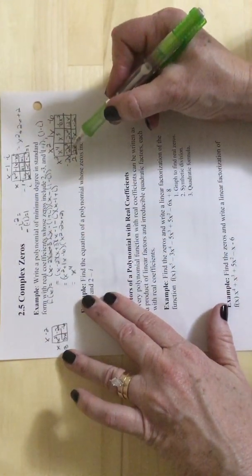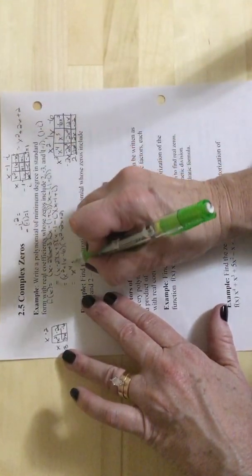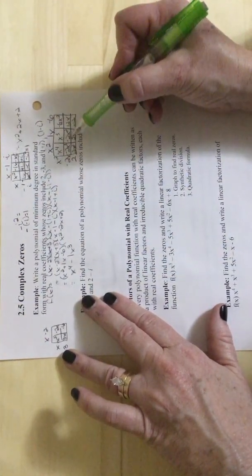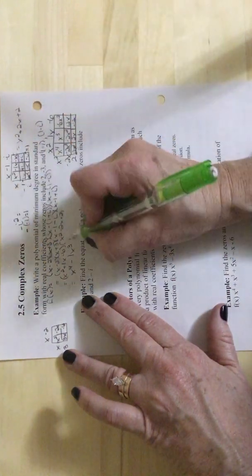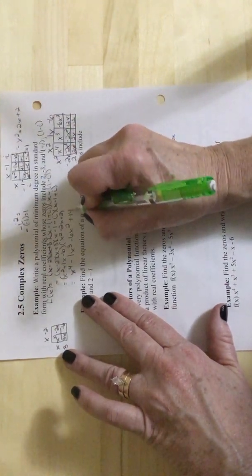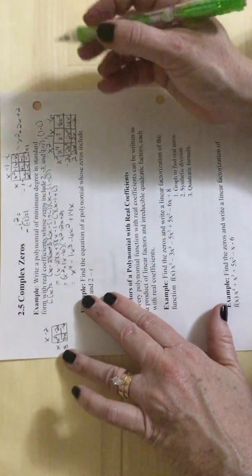So my final answer becomes x to the 4th, and then my negative 2x cubed plus x cubed leaves me with negative 1x cubed, and then the 2x and that negative 2x, those cancel, left with negative 6x squared, 2x plus 12x is 14x, and then my negative 12 is my final answer.